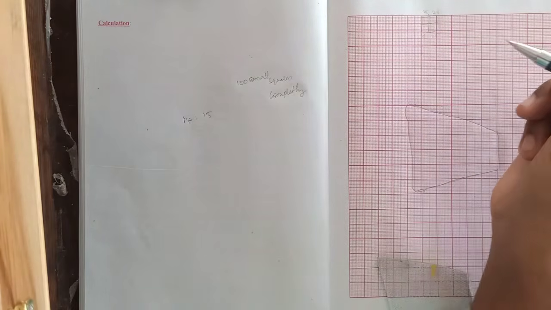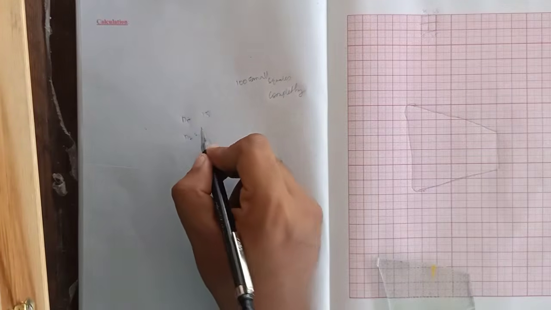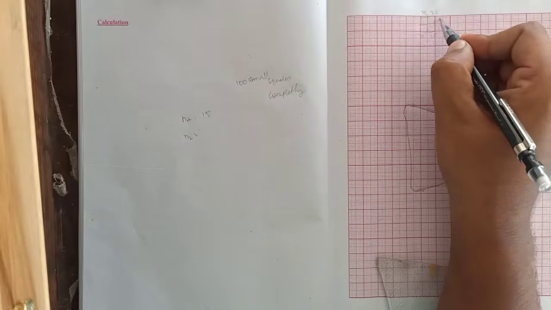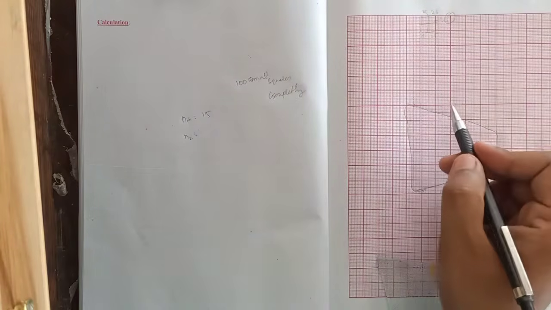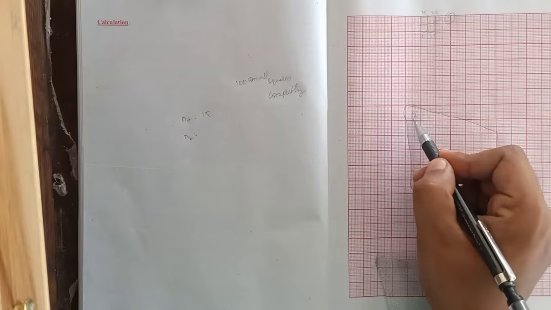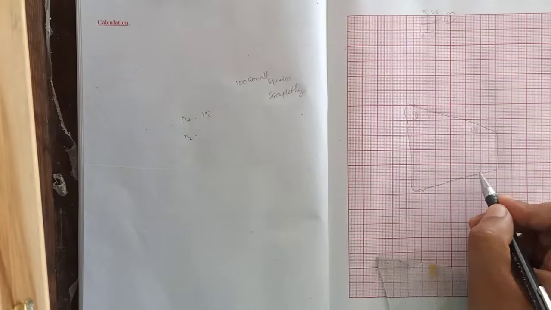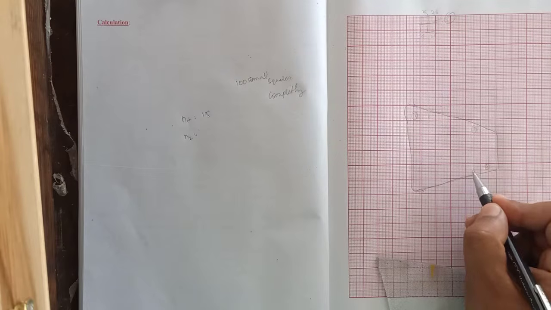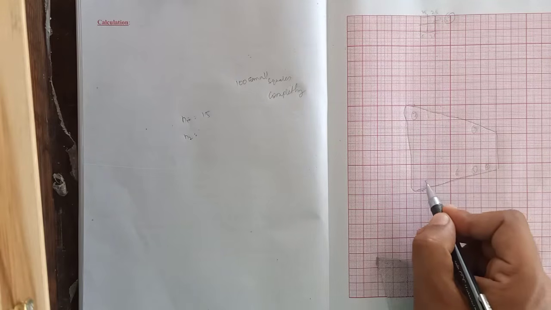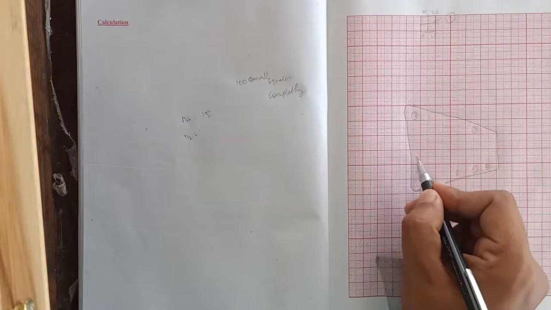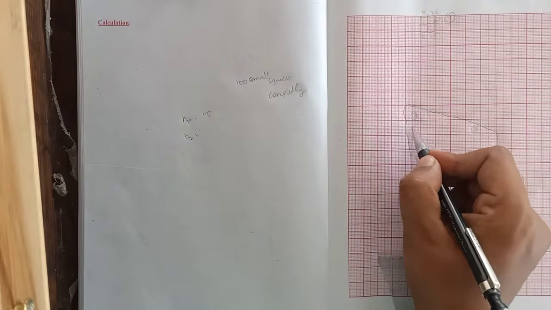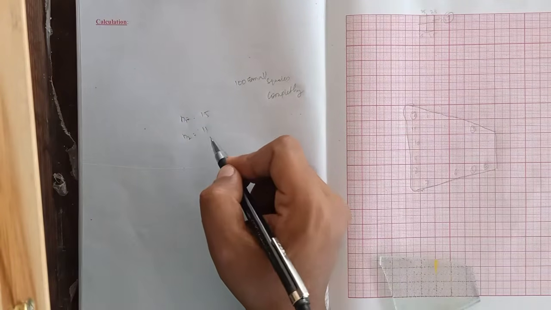When considering the more than half squares, that is n2, there should be a minimum of 50 small squares. In this region, I get 1, 2, 3, 4, 5, 6, 7, 8, 9, 10 and 11. So n2 is equal to 11.